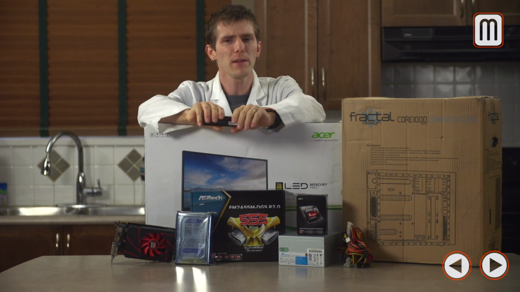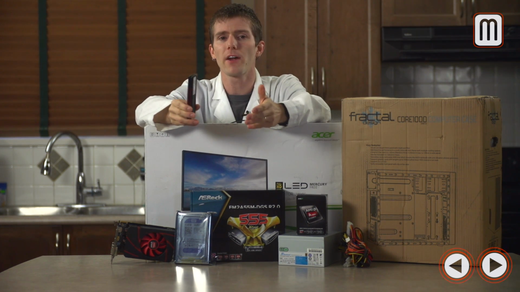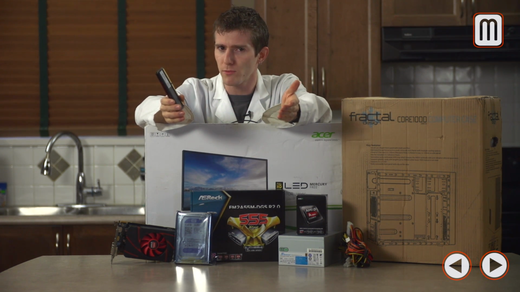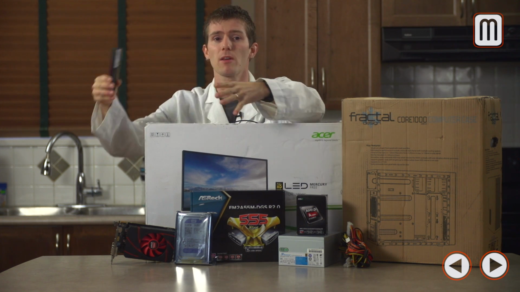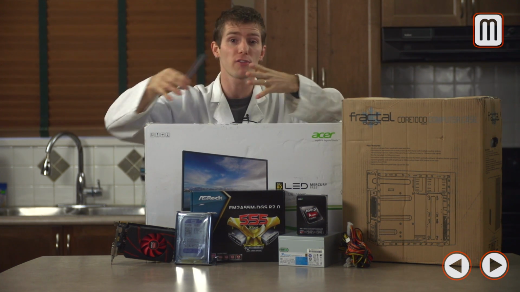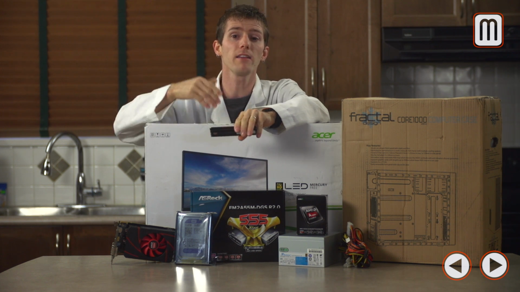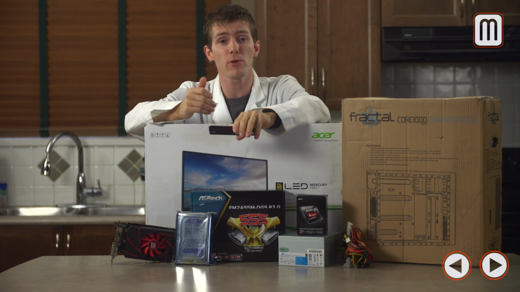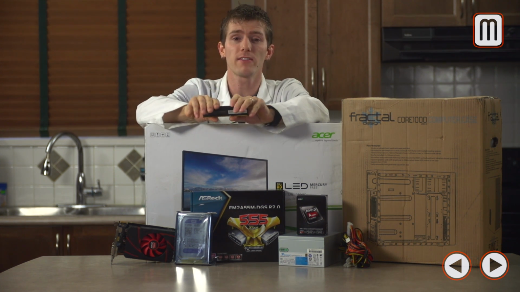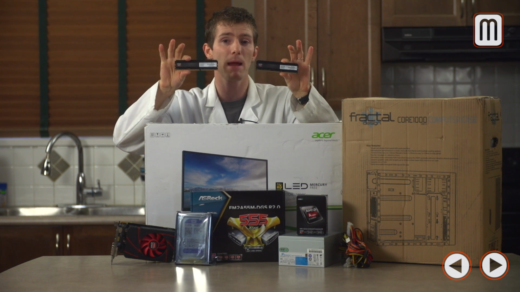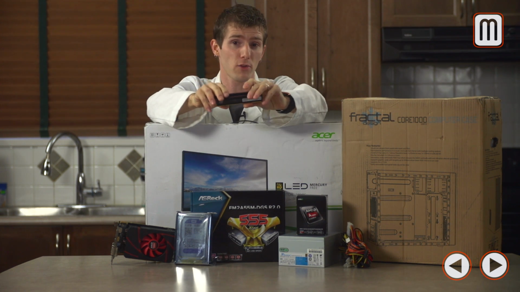Now, why did we go with AMD memory? Frankly, there is no difference in terms of performance between AMD memory and some other memory that's running at pretty much the same speed and timings. The key difference here is compatibility. Because AMD is the one building the memory controller that's on the chip itself, and they're the ones validating the memory for it, you know that it's going to work.